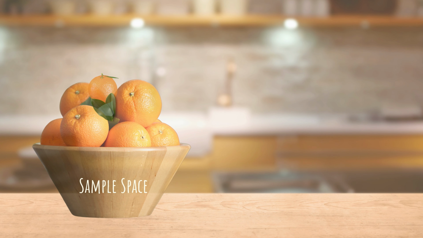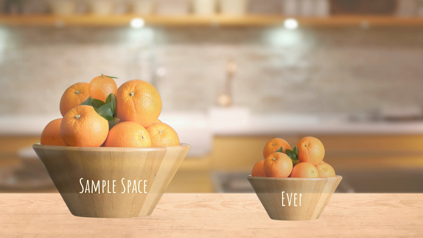Once you have a sample space, you can create any event that you want, just so long as the event contains outcomes from the sample space. If you want to think about the sample space as being a big bowl, the event is a little tray or a little bowl, and you're only taking things from the big bowl and putting them onto the little bowl.